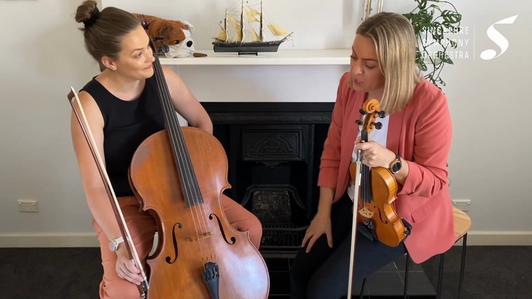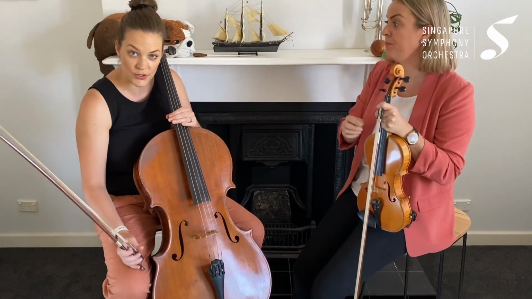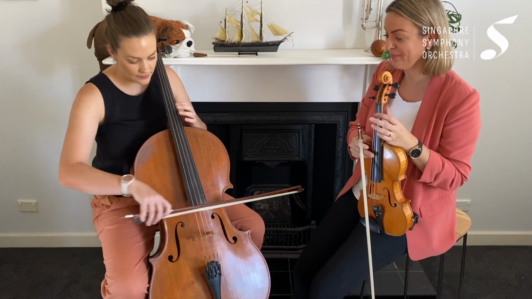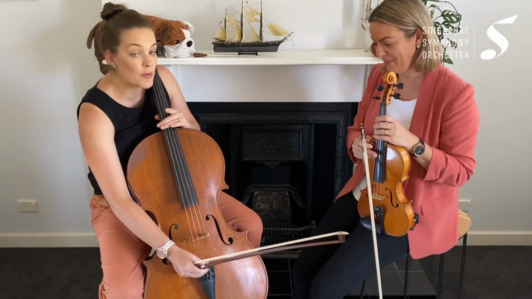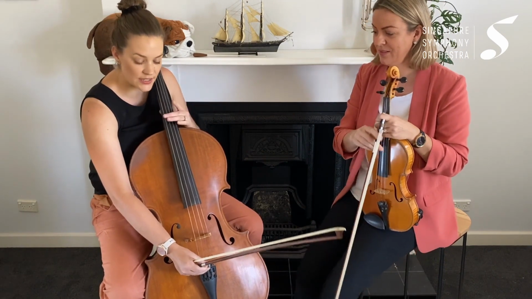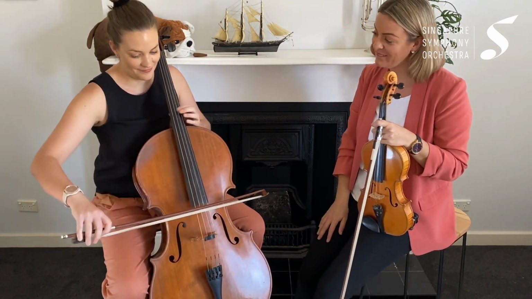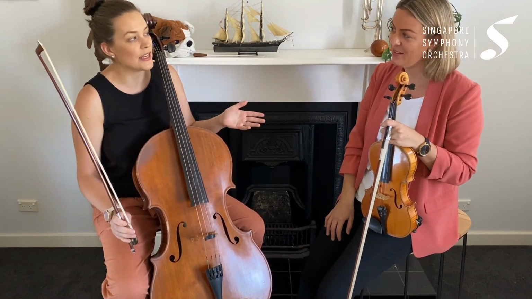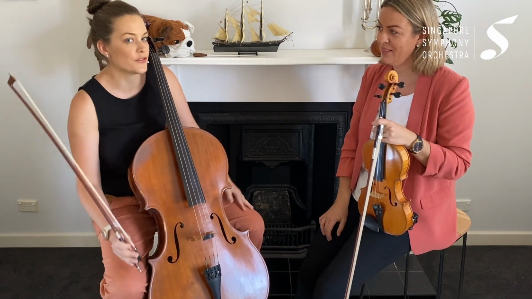Absolutely gorgeous. What's this black rubber bit down here do, Sophie? Well, this is called a mute. So if we just leave it where it is right now, we're playing normally. And then we put it on. We'll listen to the difference in the sound. So it's actually dampening the vibrations and making it a little bit more closed in and softer.